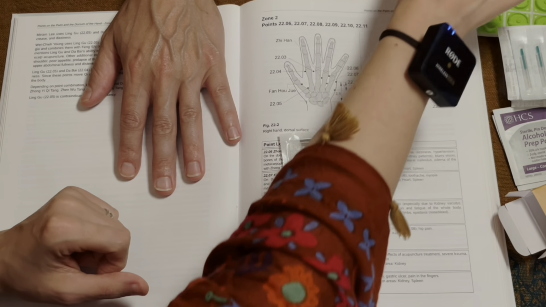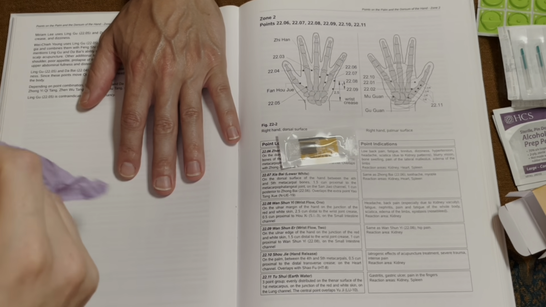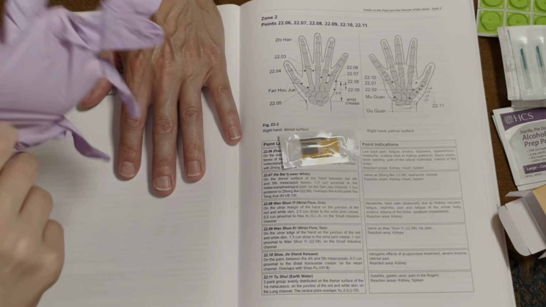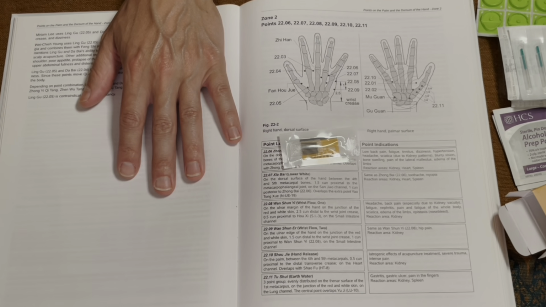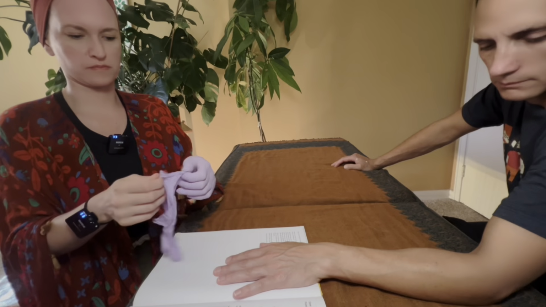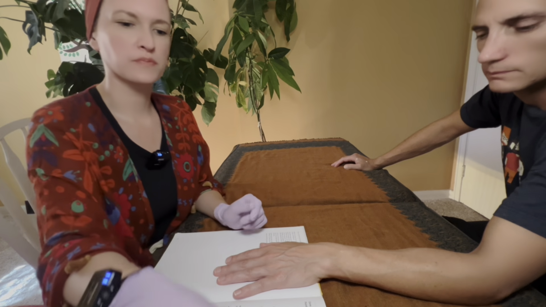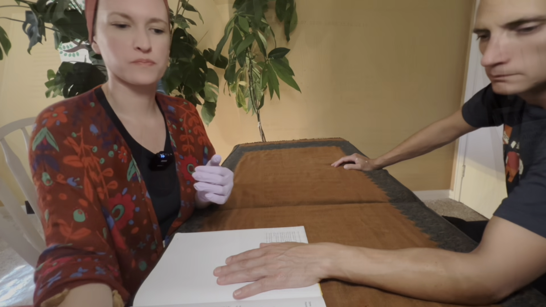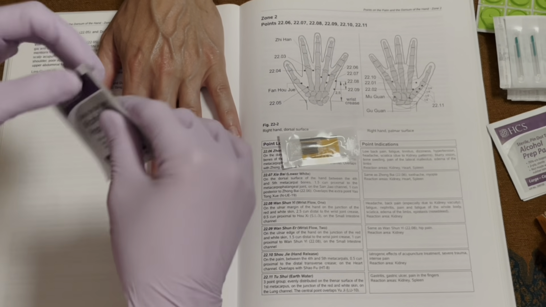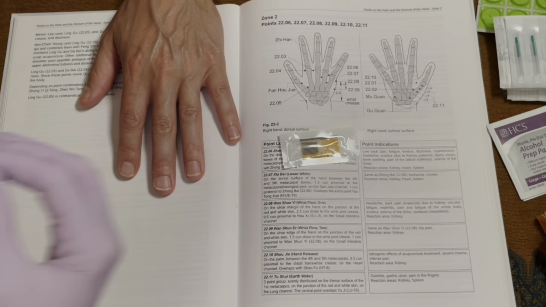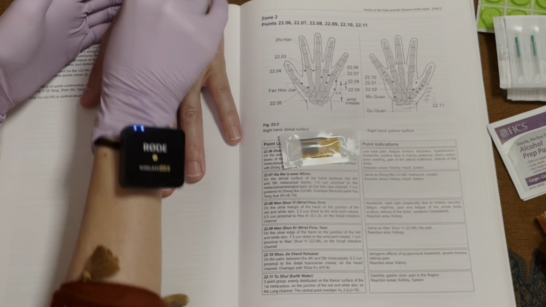But before we do that, I'm just going to put on some gloves, and we're going to wash off Tom's hand with a little bit of alcohol, just to keep it as clean as possible and cleanse everything and make sure that we stay safe.